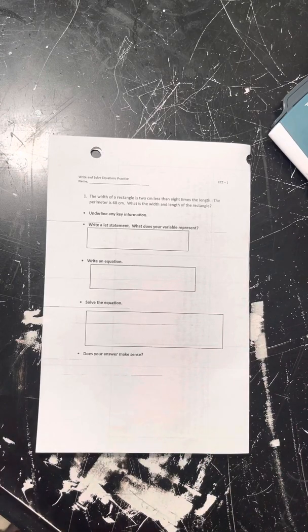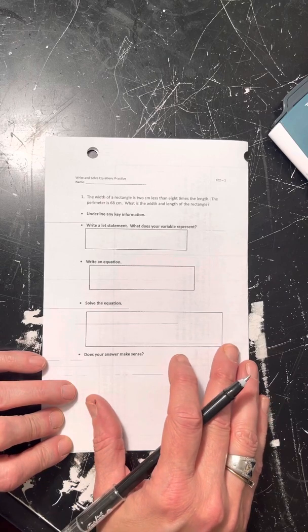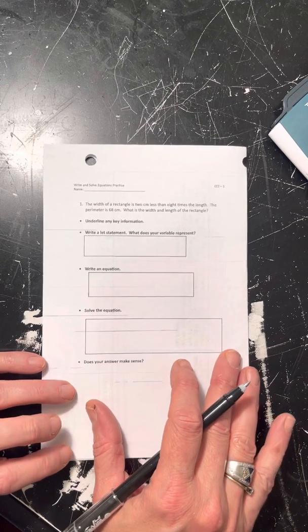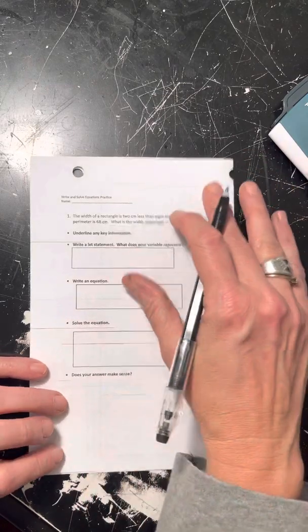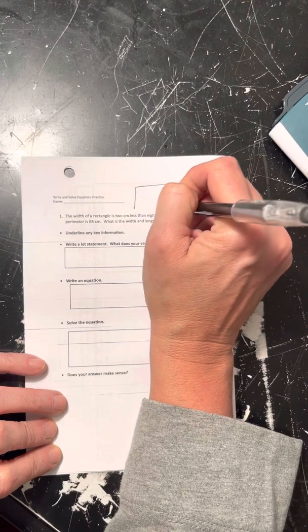The width of a rectangle is 2 centimeters less than 8 times the length. The perimeter is 68 centimeters. What is the width and length of the rectangle? Okay, these questions are so crazy, and they're going to seem weird.